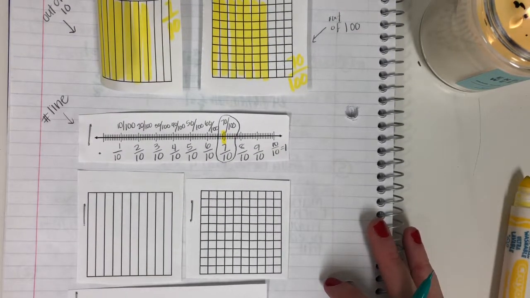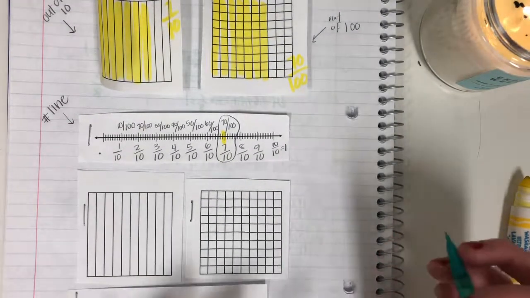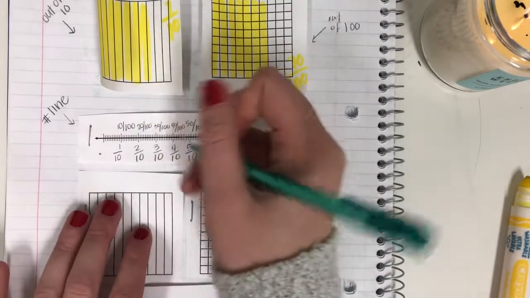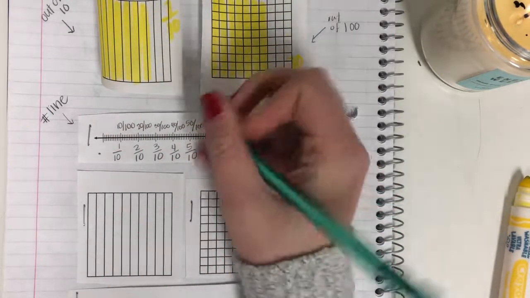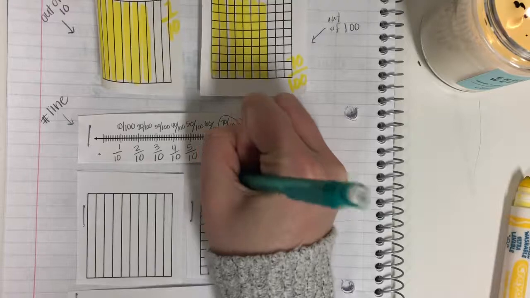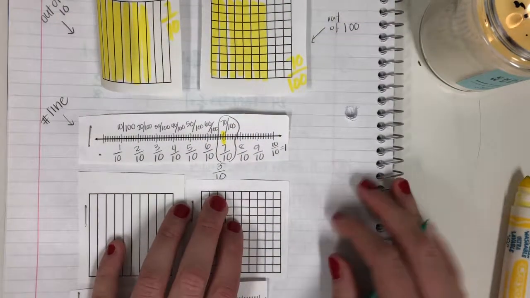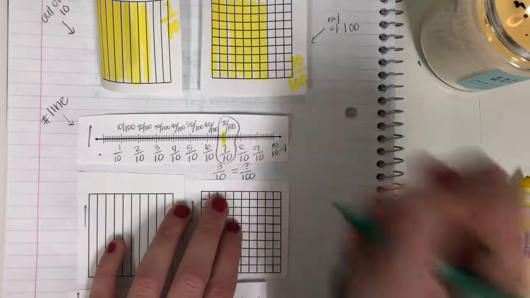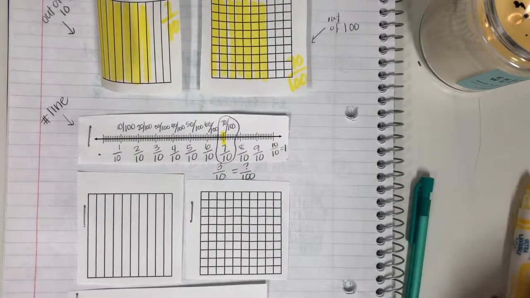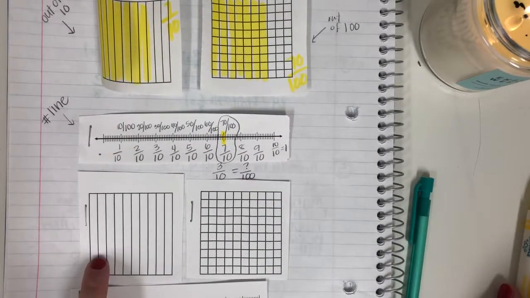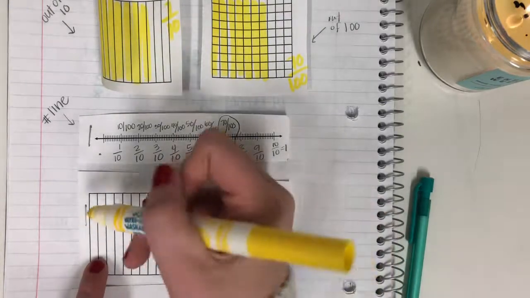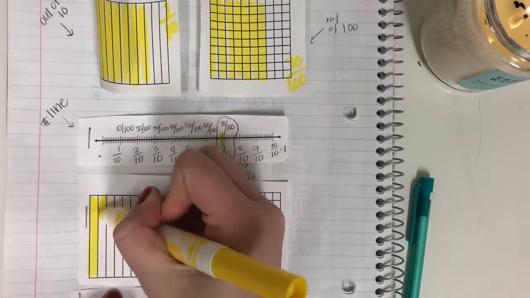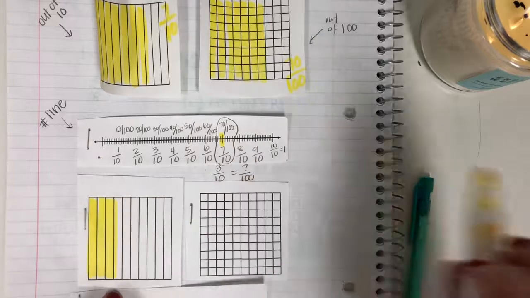Let's say we have 3/10 is equal to what over 100? So the first thing I'm going to do is shade my given number. 3 out of 10, so I'm going to shade 1, 2, 3.